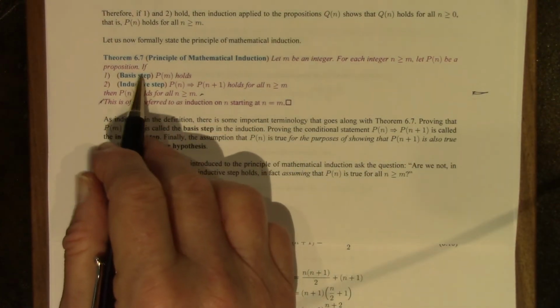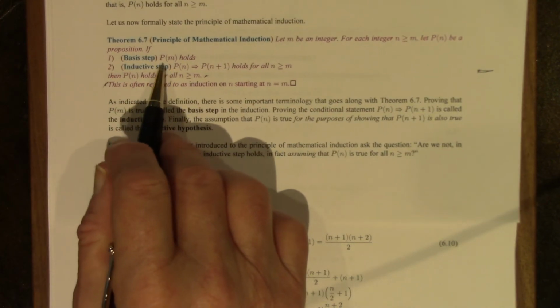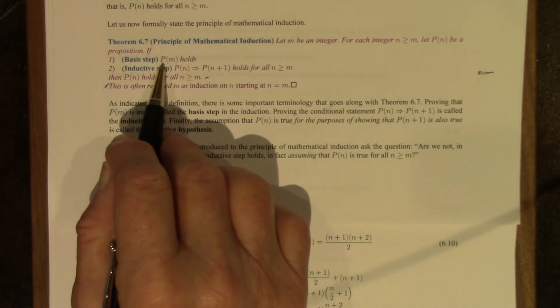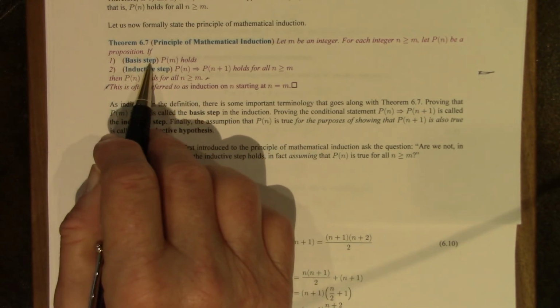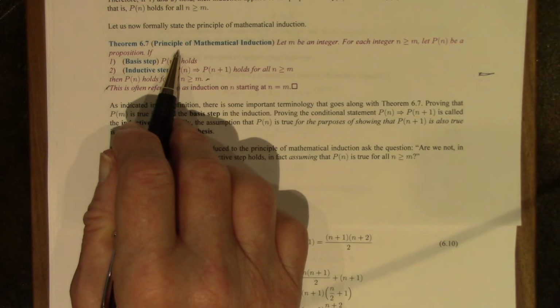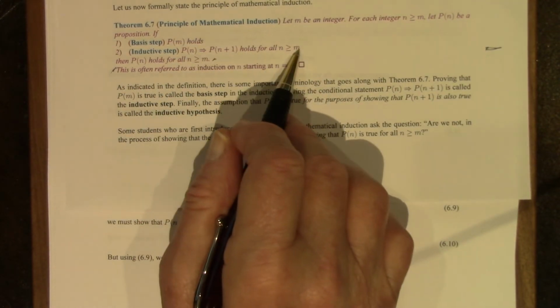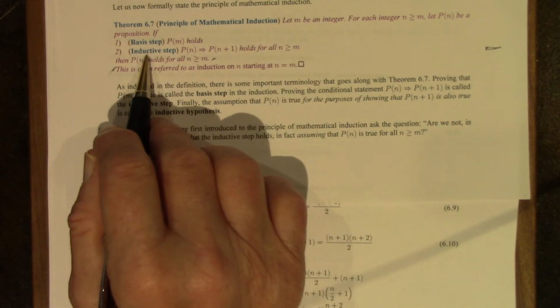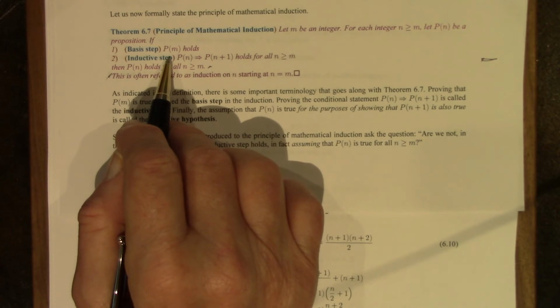And as indicated here, there's some important terminology here. The proof that P of m holds is called the basis step for the induction. And the proof that these conditionals hold is called the inductive step for the induction.